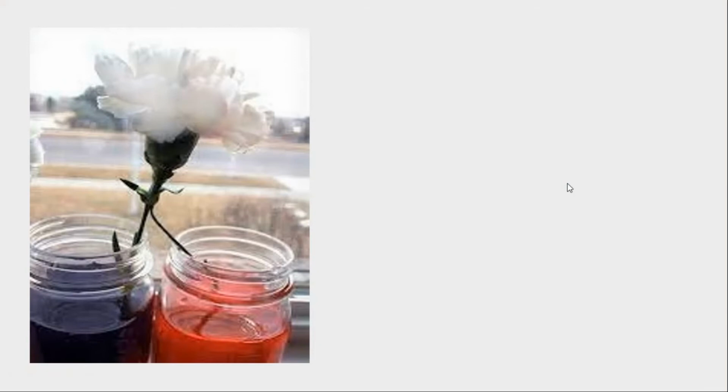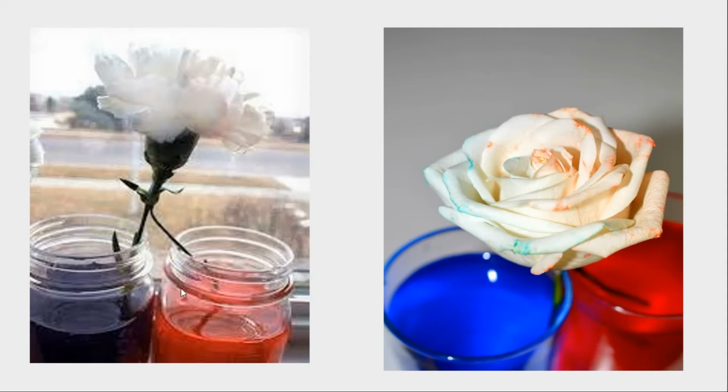There is one more activity. For this we take a white flower, split the stem into 2 parts, and keep one stem in the blue ink and the other in the red ink. Now we will observe what happened to the color of the flower. We will observe that the stem that is dipped in the blue ink gives blue color, and the stem that is dipped in the red ink gives red color in the flower petals. This happens because this part of the stem conducts blue color. That's why you observe blue color in the petals, and this part of the stem conducts red color, and that's why we observe slight red color in the petals.